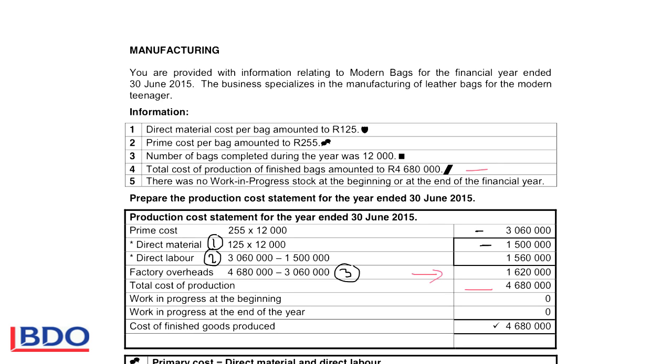In this example, we don't have work in progress at the beginning of the year or at the end of the year. Work in progress means it is products that was half completed at the end of the year. So it will be finished in the next financial year. Then the total cost of finished goods produced, in this case, is exactly the same as the total cost of production. Now, normally this will not be the same, because there should be work in progress at the beginning of the year and at the end of the year.